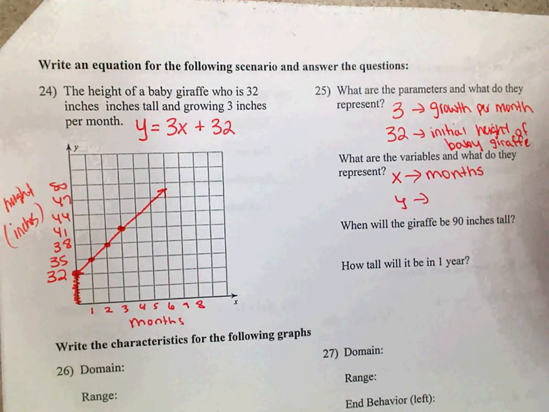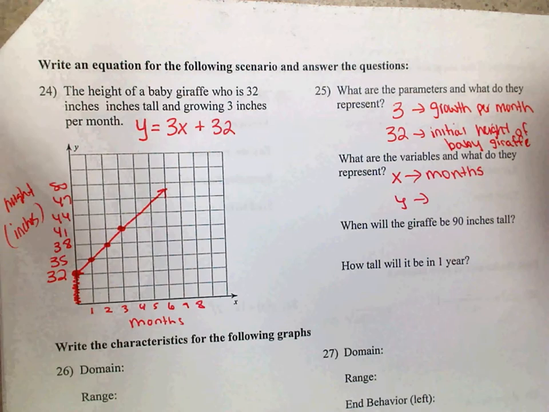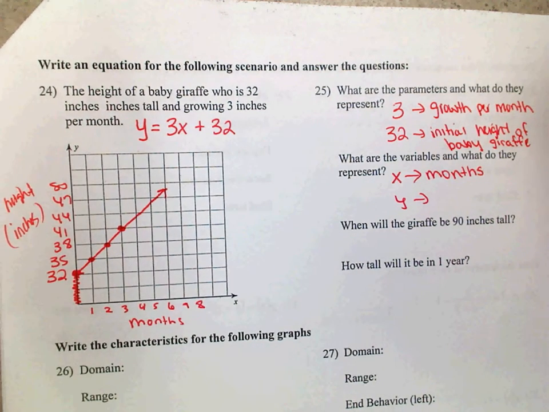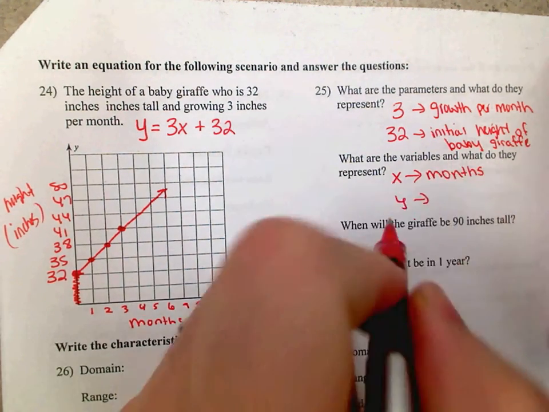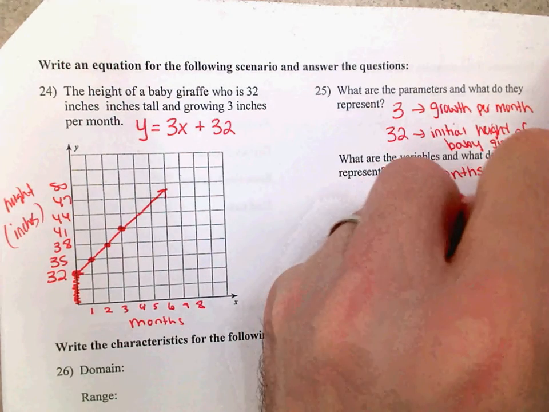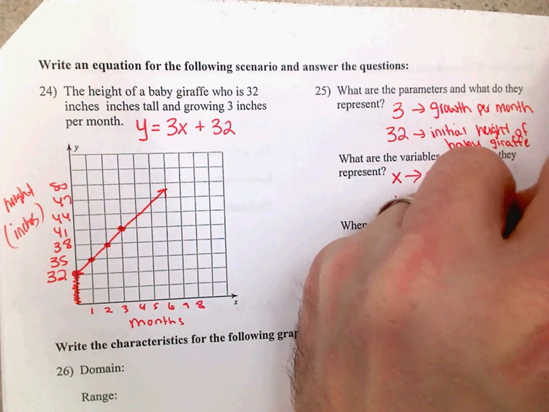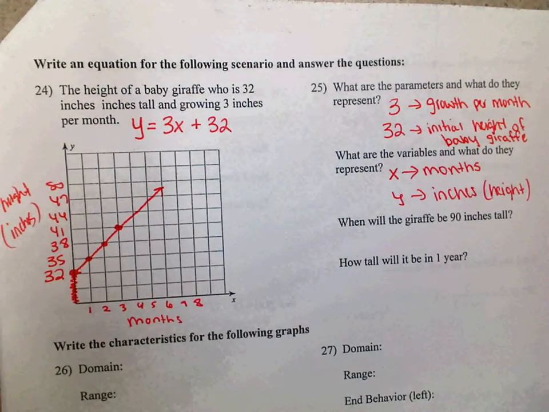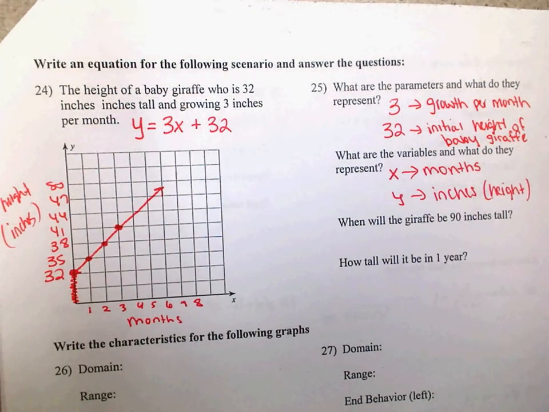X simply stands for one single variable, and that one single variable is time, which is in months. The y stands for an amount of something. In this case, it's an amount of inches. It's the height of the giraffe. So for y, you could either put y stands for the height, or you could be very specific and say it's inches as it relates to the height of the giraffe. So you could put height, you could put inches.